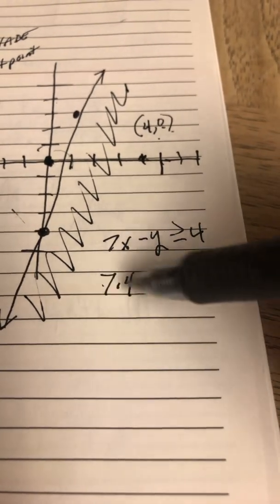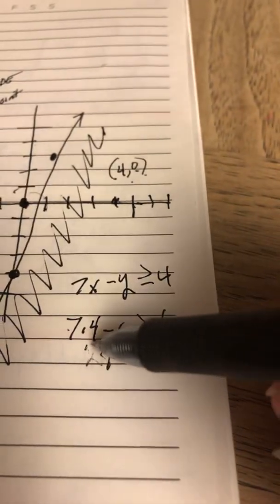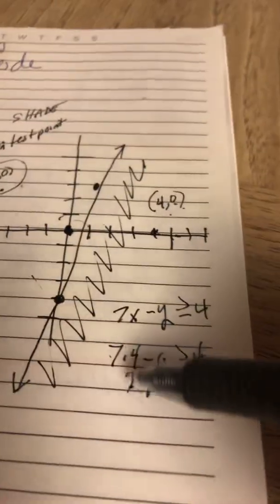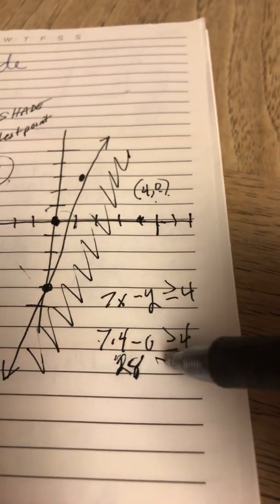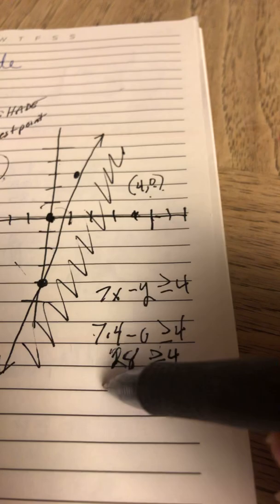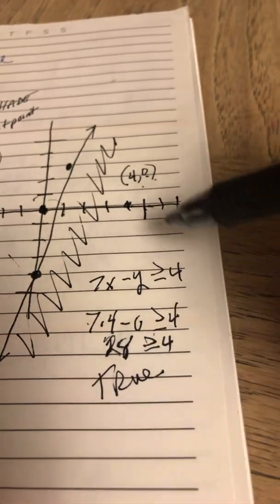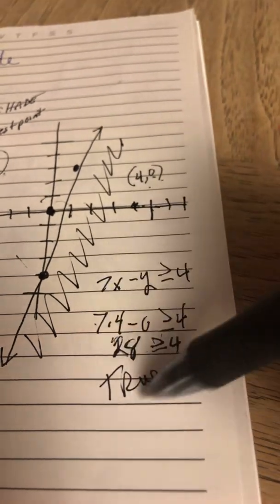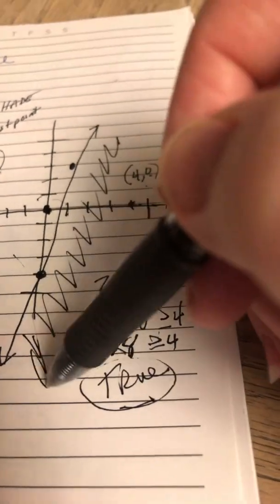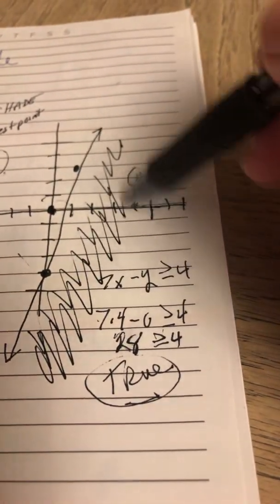So we have 7 times 4 is 28. 28 minus 0 is still 28. Sorry, my paper's getting away from me. Is that bigger than or equal to 4? Yep, that's true. So since this dot is on this side of the line and it caused a true statement, then yes, that's the side that we needed to shade.